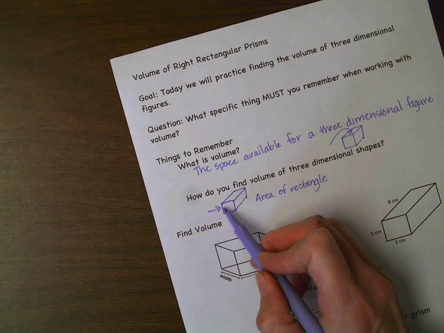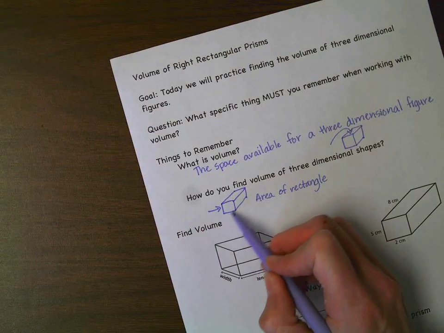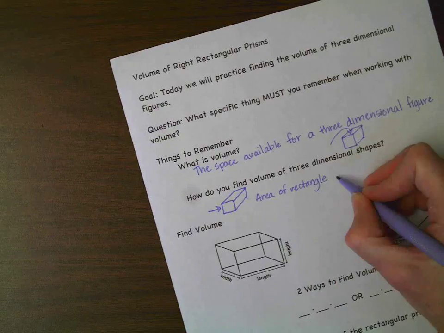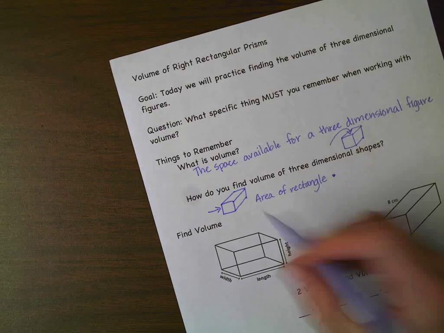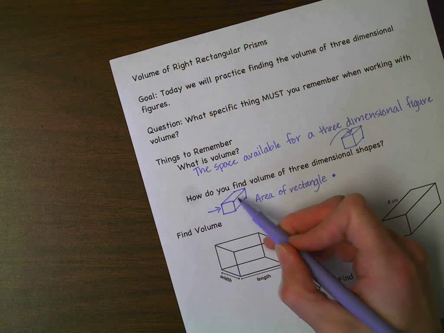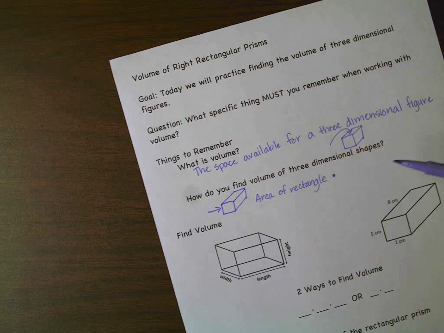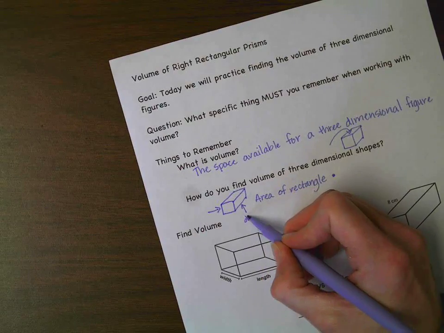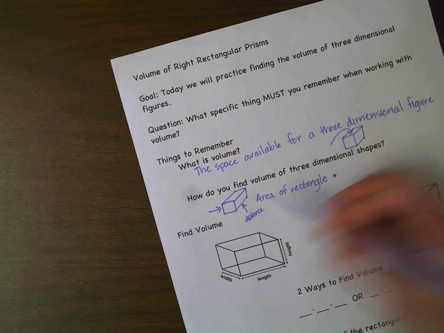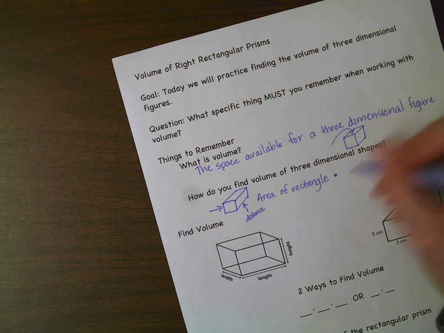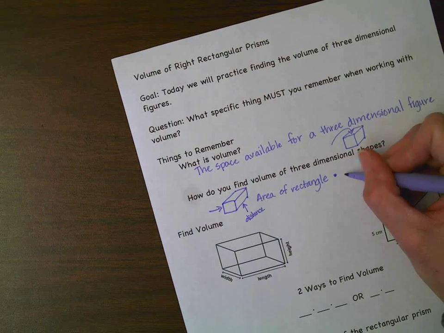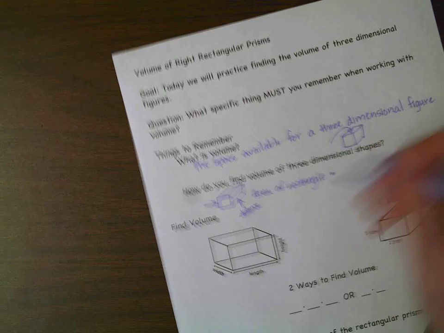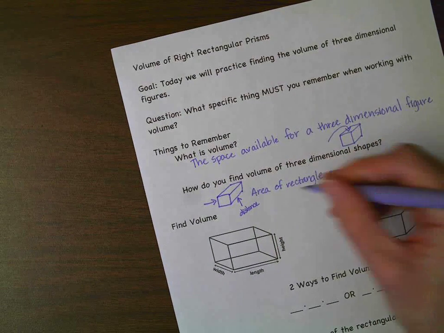So what you do is you take the area of the face, this is called a face because it's a rectangle, so you find the area of the rectangle, and then you multiply it however many times you would be able to cut off one of those faces, or you multiply it by this distance right here, okay? And what that distance is usually called is the depth, or the height of the prism, the length of the prism, the distance of the prism.